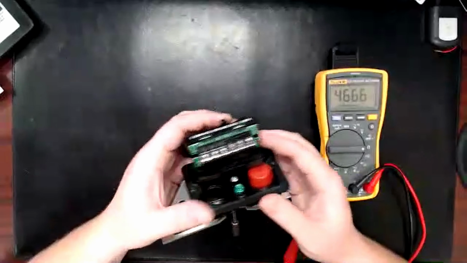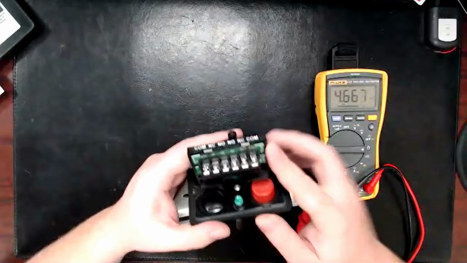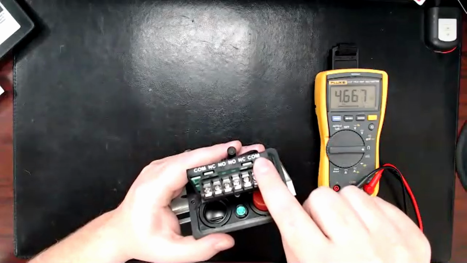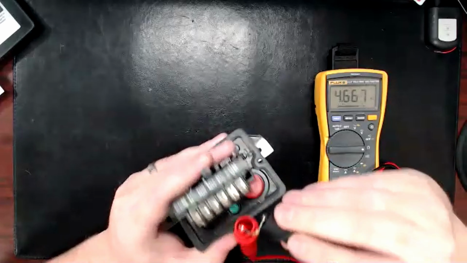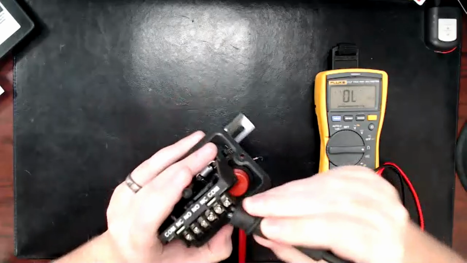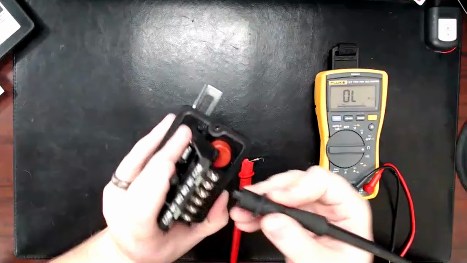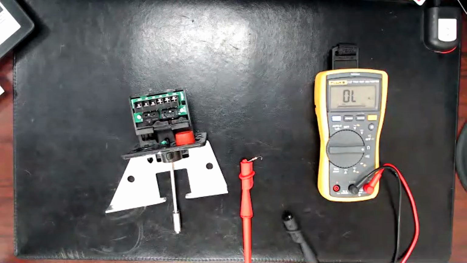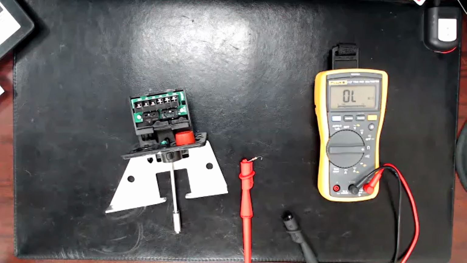So the way this needs to work in order for the signal to be read across, we always have to use the common terminal, and then we have to choose between the normally closed and normally open. So I'm going to try to clip this on here. I don't know if I'm going to be able to do that with that resistor. I was trying, but it's not working. Where's my other alligator clip? See if I can make that work. I can't. Okay.